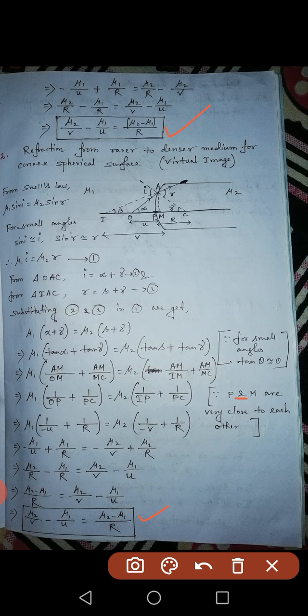So what is the difference between these two cases? In the first case we got a real image, in the second case we got a virtual image. The third case that we will discuss is refraction from rarer to denser medium, but for a concave spherical surface. The shape of the surface, we will understand when we look at the surface from the rarer medium. So for the next case it will be a concave spherical surface, and remember, what type of image does it form? It always forms a virtual image. In a convex spherical surface we got real image as well as virtual image, but in concave we get only a virtual image, only one case.